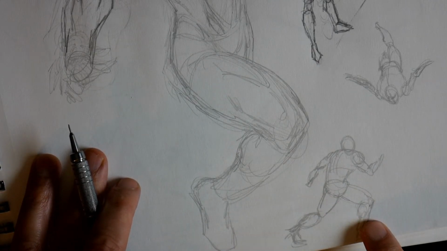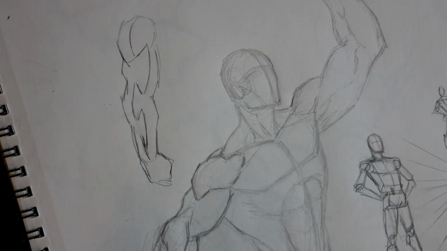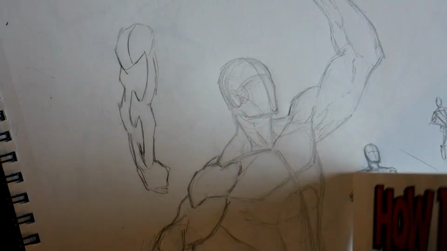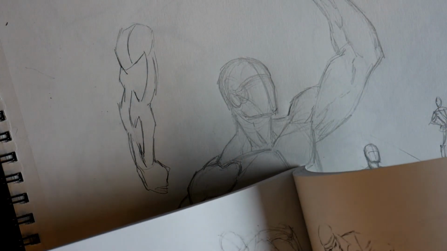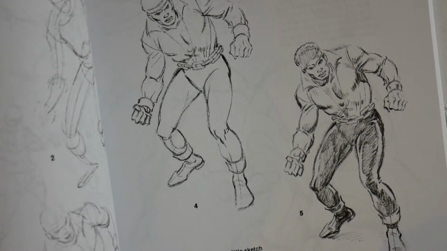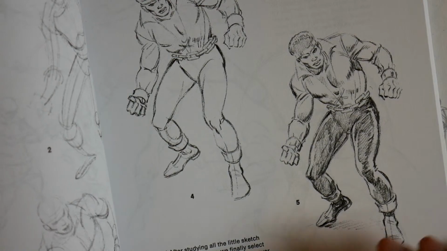I think this was me looking at one of the shots from the How to Draw Marvel Comics. It's like just taking some of these and going, okay, let me find a good shot in here. I know that I lack this in my work. I lack this ability, and I think this is John Buscema, right? And just amazing work.